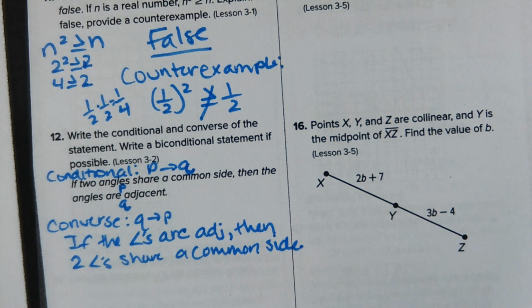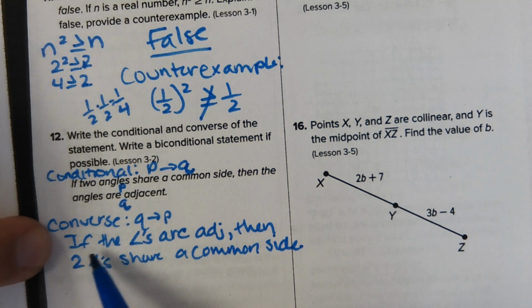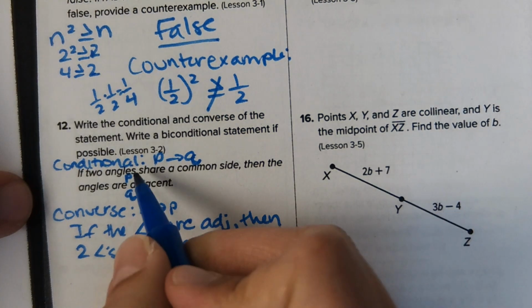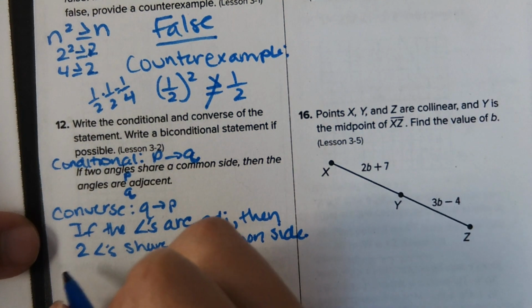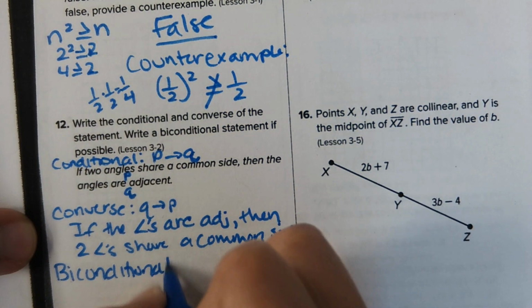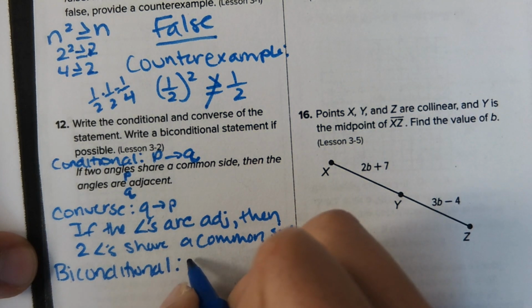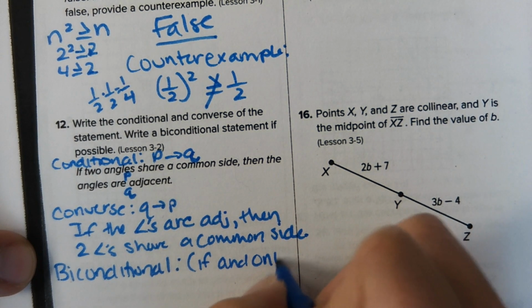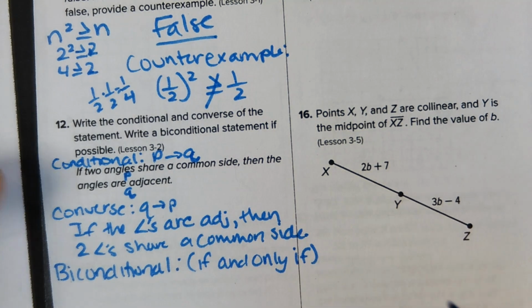Sometimes changing the order will make it a false statement, but other times it stays true. In this case, it does stay true. If the angles are adjacent, then they share a common side. When the conditional and converse are both true, that's when you can make a biconditional statement. A biconditional statement has the words if and only if in the statement.